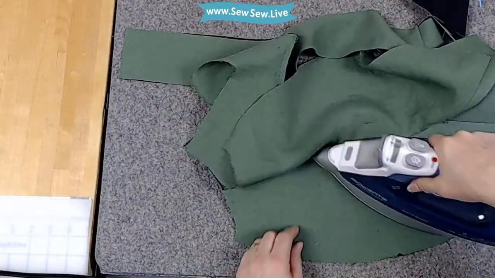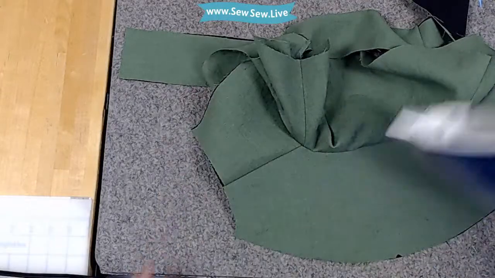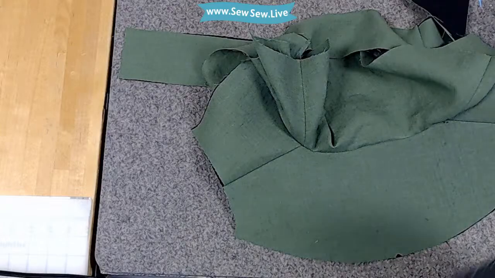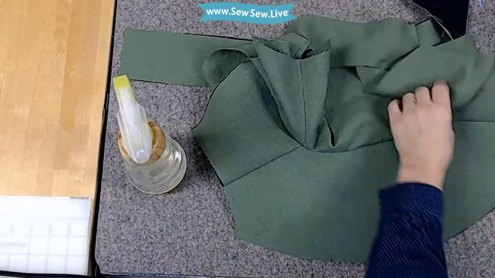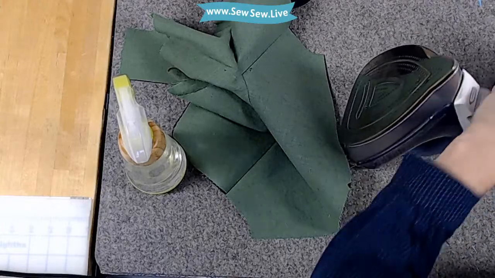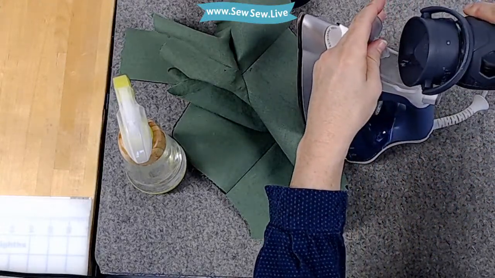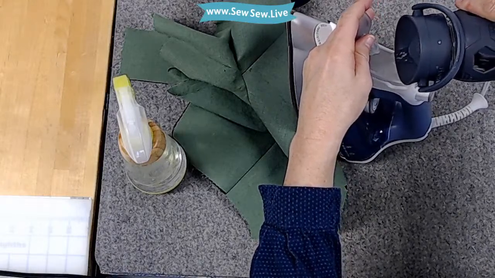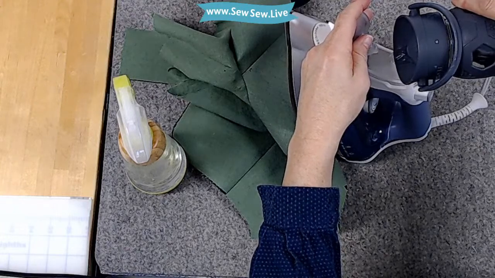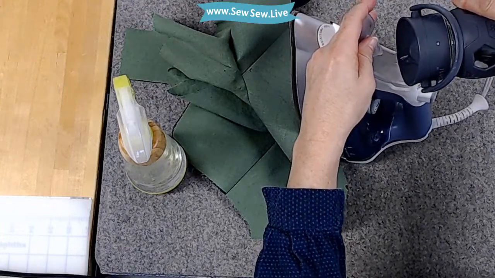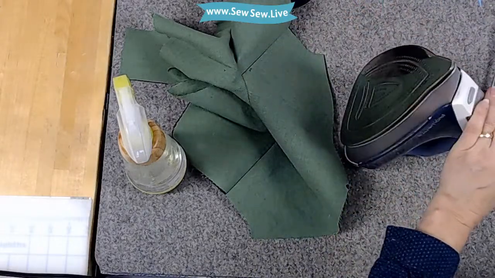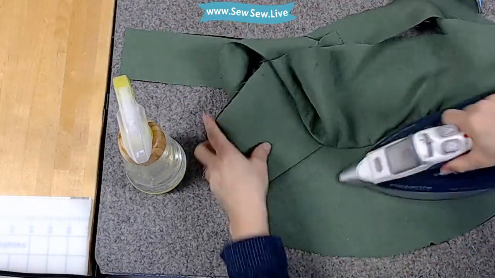I feel like I just filled my iron, but it sounds empty. Let's just put a little water in here. I really can't live without water in the iron. This water bottle works so good for pouring water in here. Who knew?